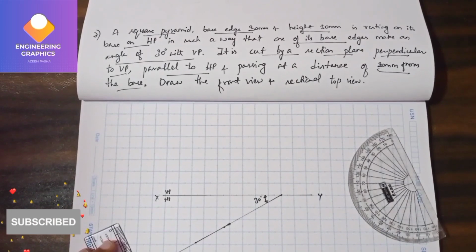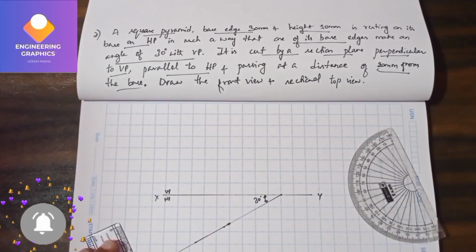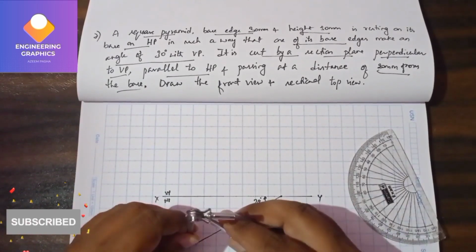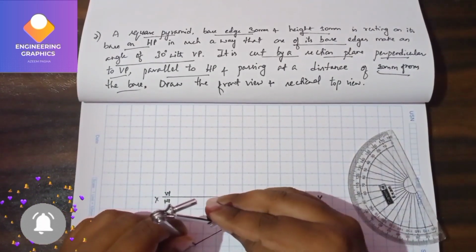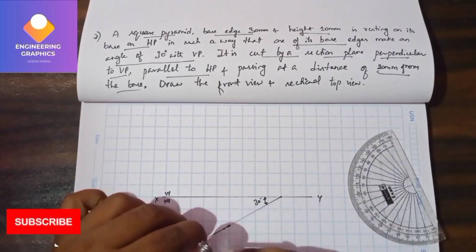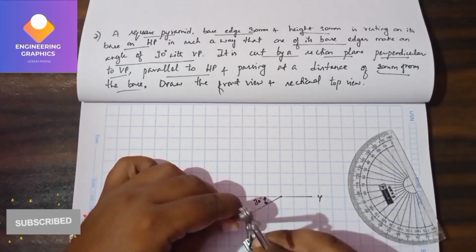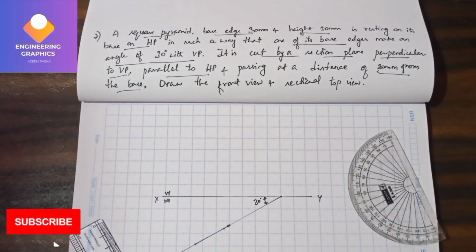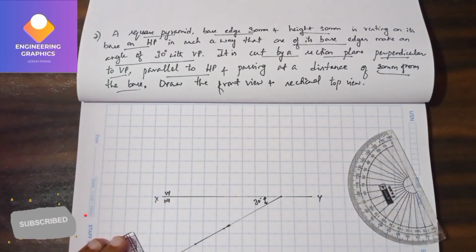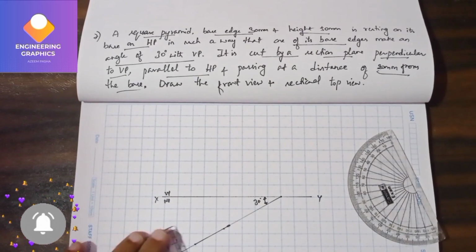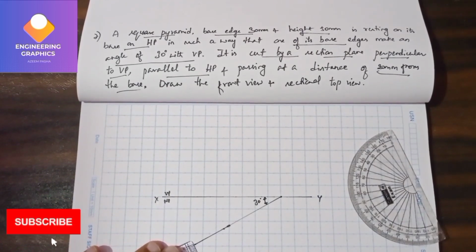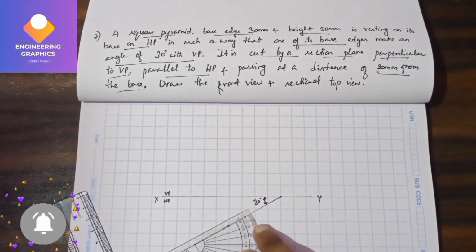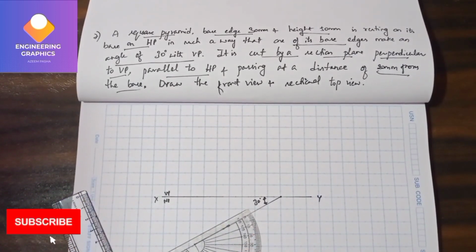Using compass we can construct the problem here. So measure 30 mm and cut 2 arcs. Okay, and draw vertical line for a, so here it should be constructed with 90°.